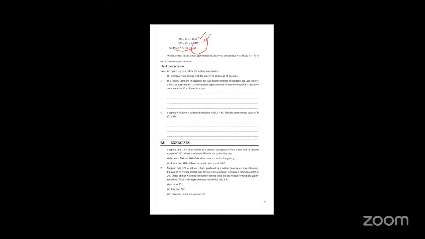So we notice that this is a poor approximation, since n is less than 50 and the probability is not less than 1 by 10 for using a Poisson distribution. So we'll use the normal approximation as well as the Poisson distribution. These are the exercise sums you need to practice.